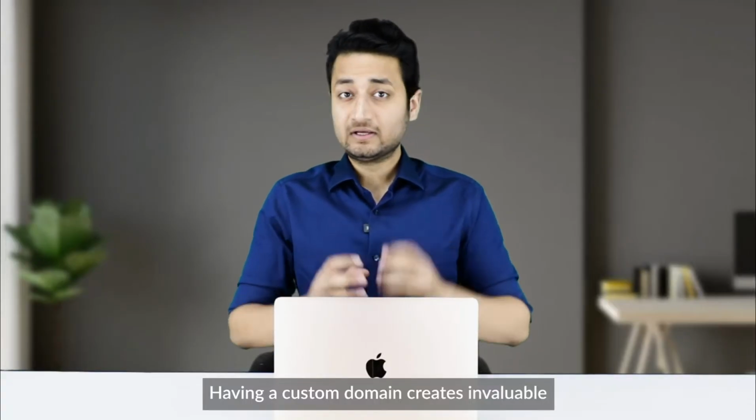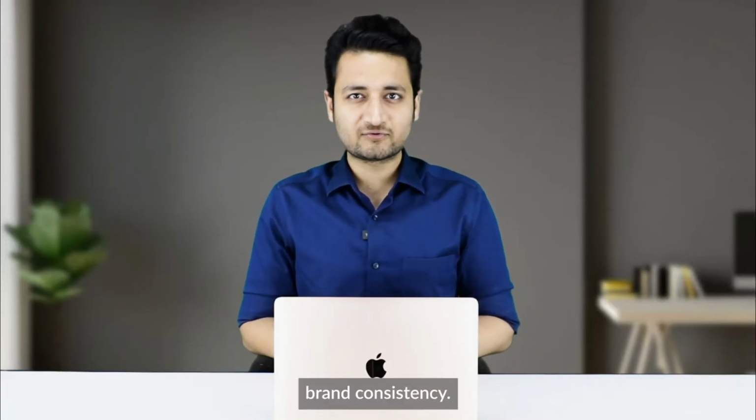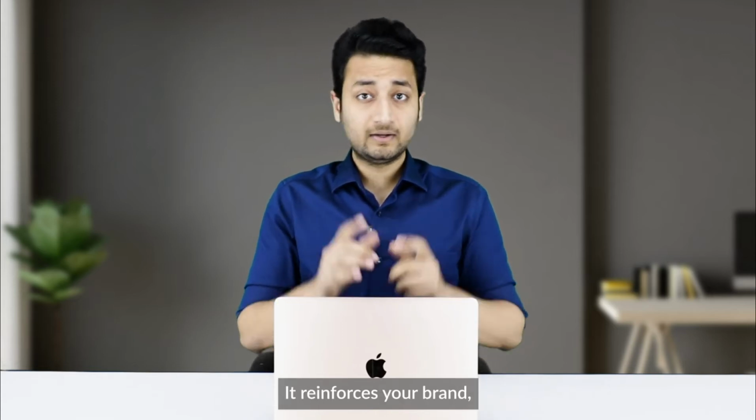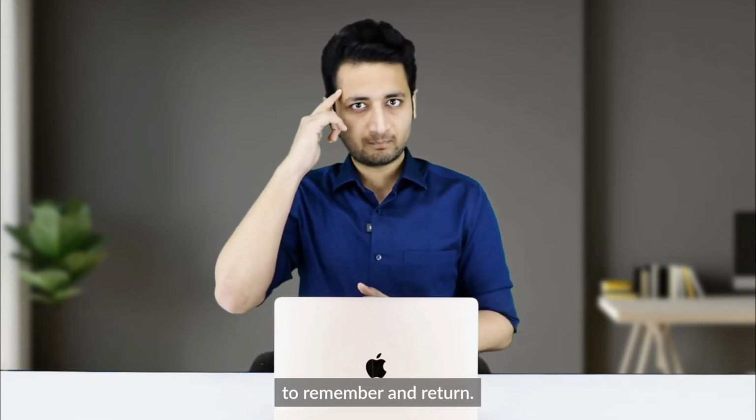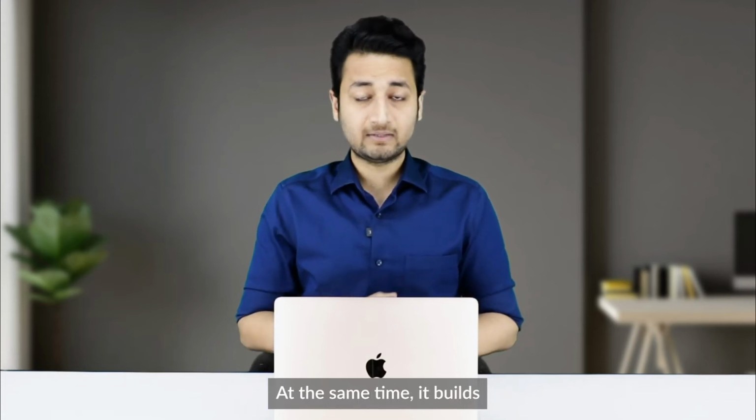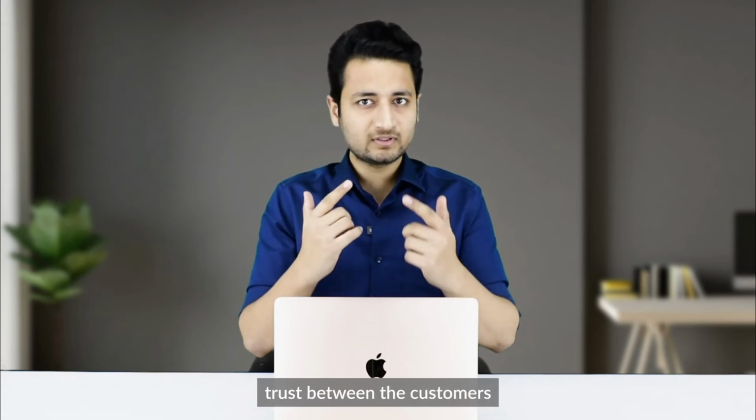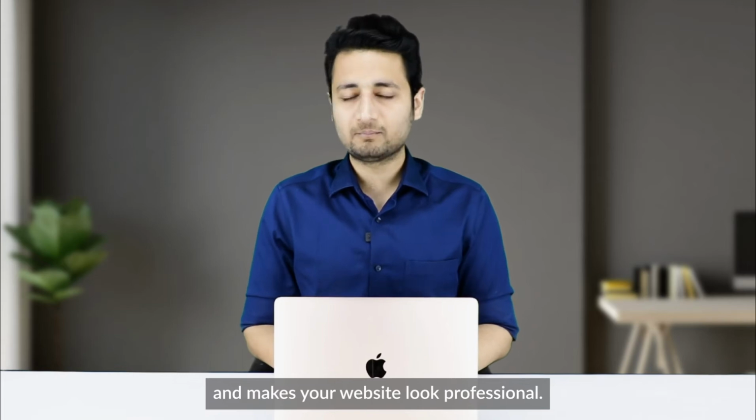Having a custom domain creates invaluable brand consistency. It reinforces your brand, making it easier for customers to remember and return. At the same time, it builds trust between the customers and makes your website look professional.